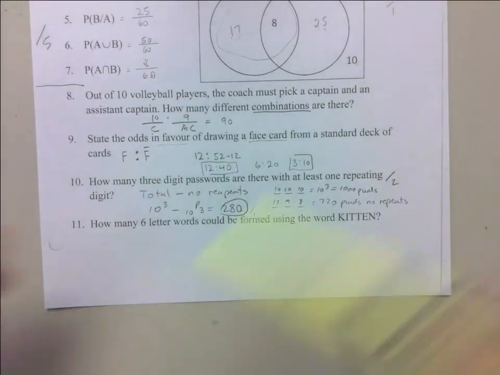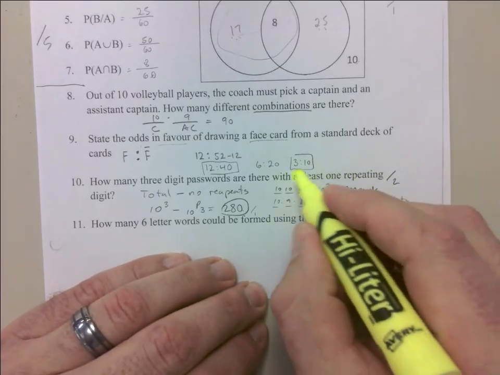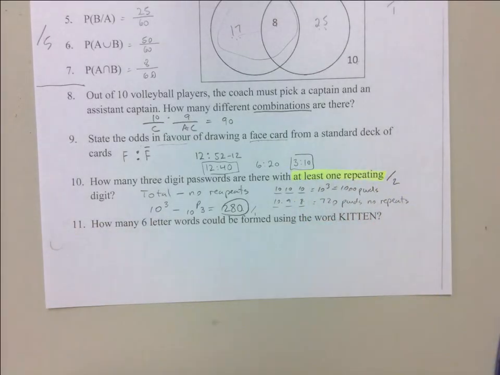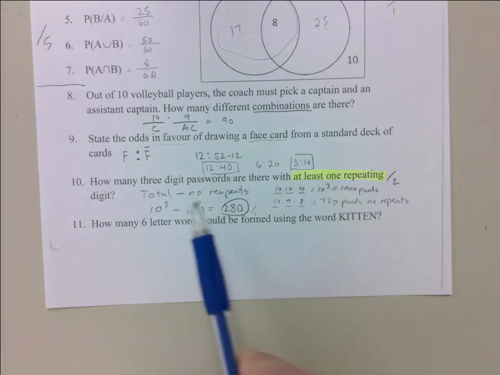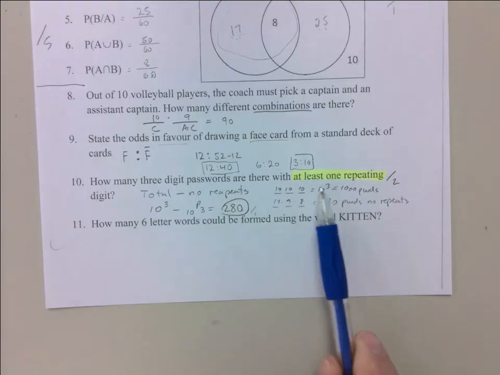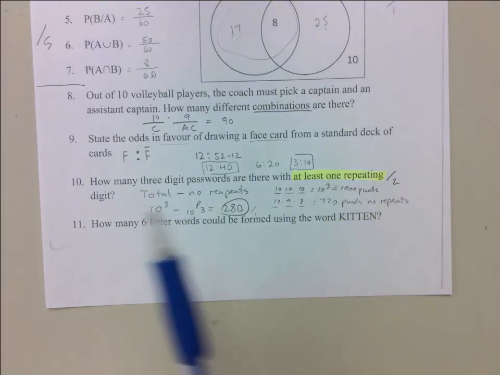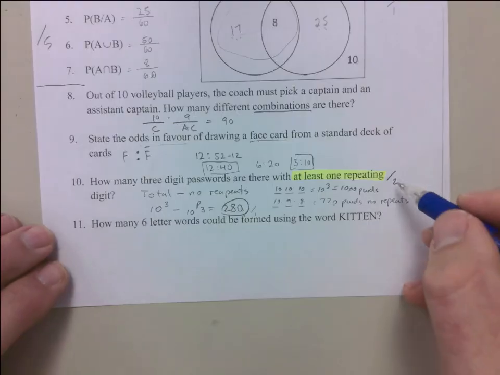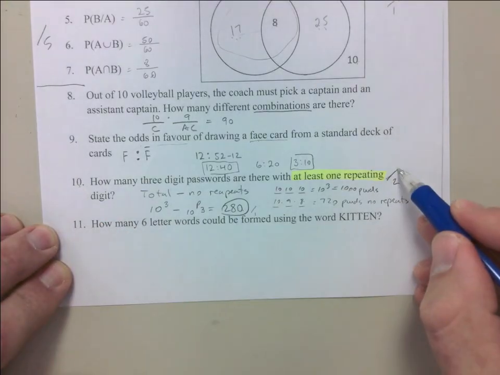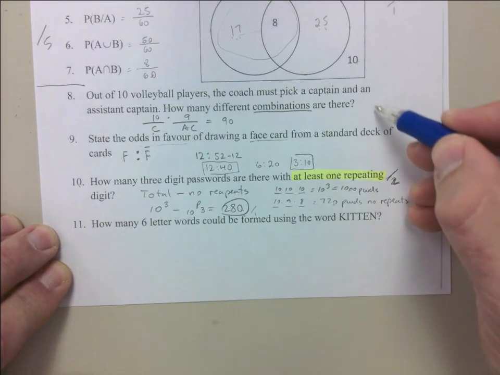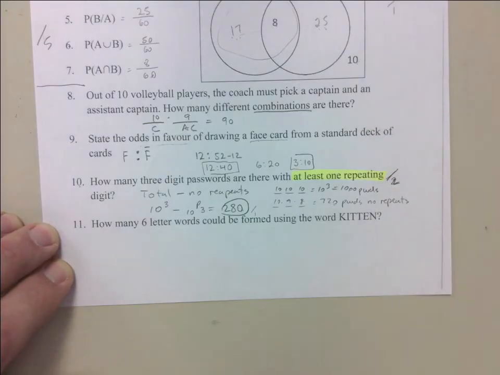Emphasis on at least one. At least one repeating. So you're going to be like, no, I'm going to go total minus no repeats. At least one band student. I'm going to go total minus no band students. Right? That's the pattern. 2 marks for 10. Okay, so make sure you put out of 2. Everything else that doesn't have something on it is worth 1.